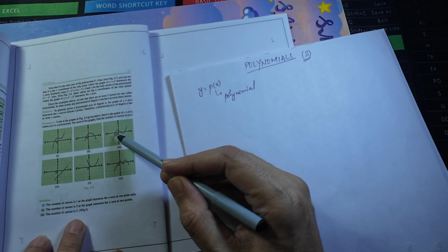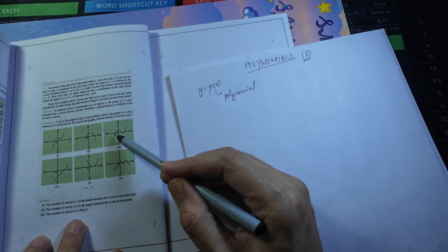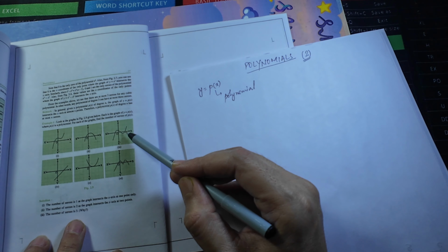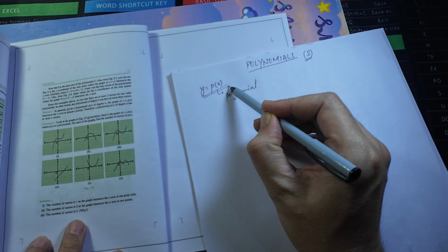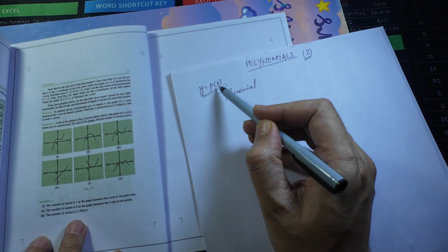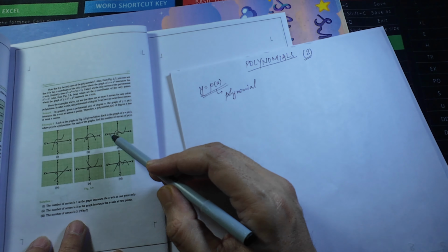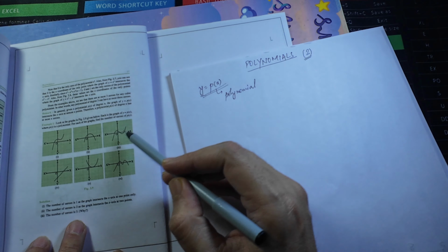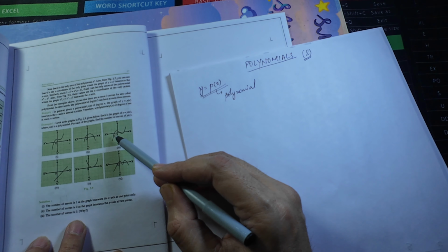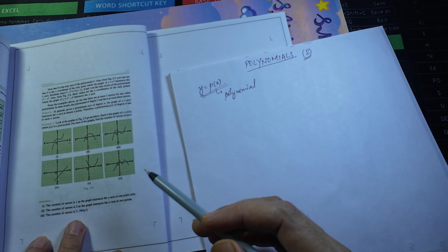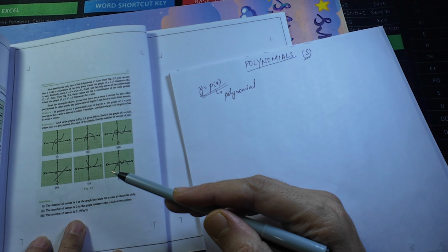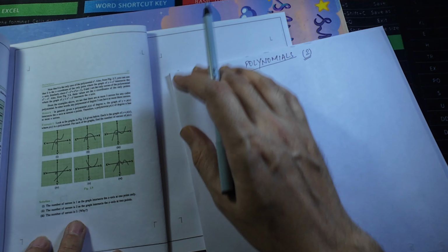Because the graph is intersecting the x-axis at 3 points, 1, 2 and 3. Because the graph is y is equal to p of x, for the given value of x the value of y varies, and where y becomes 0, that is a zero. So the number of zeros is given by the number of intersections of the graph with the x-axis.